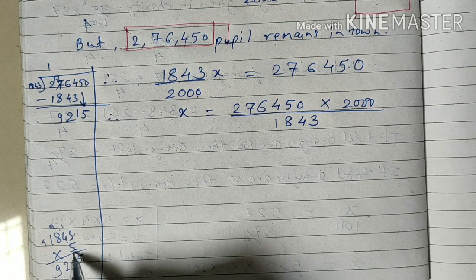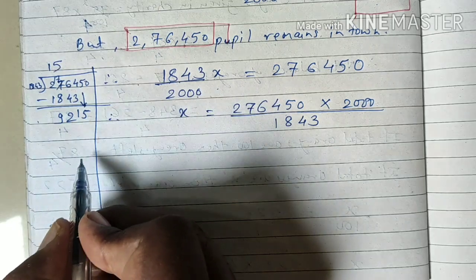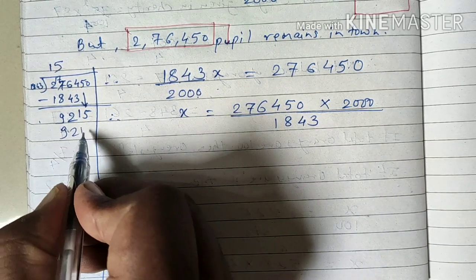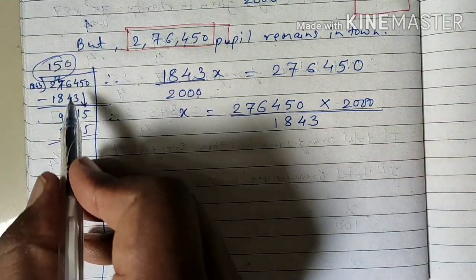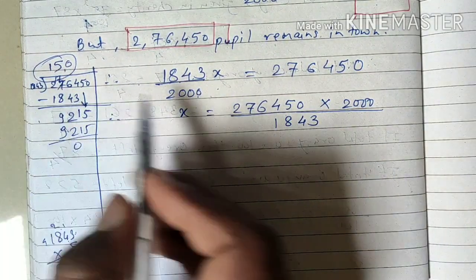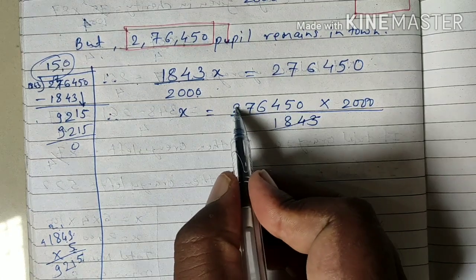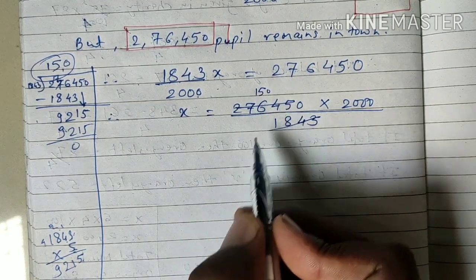So 9215. So this 0 we can write here. That means the division of these two is 150. So by cancelling these two, we are getting 150.